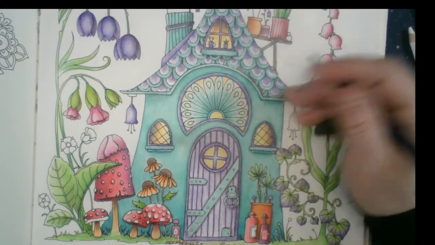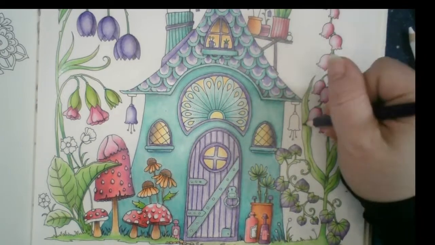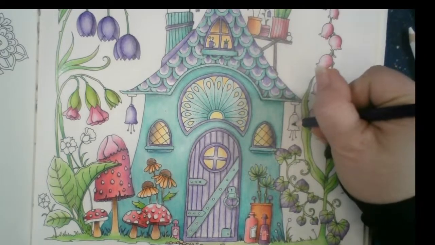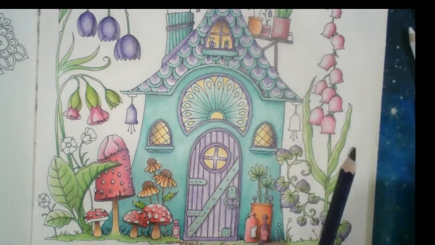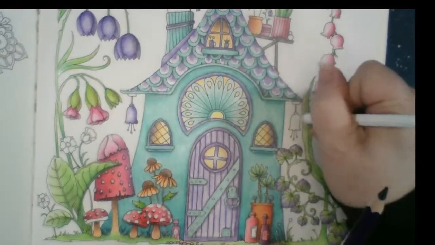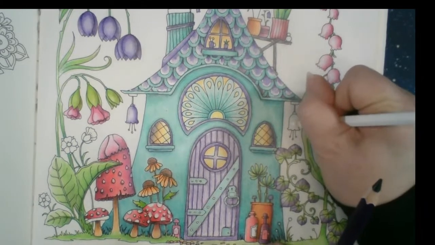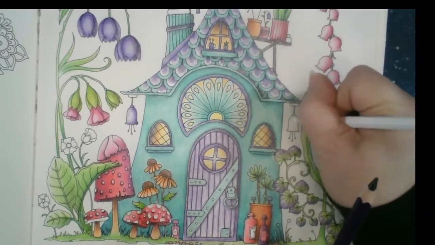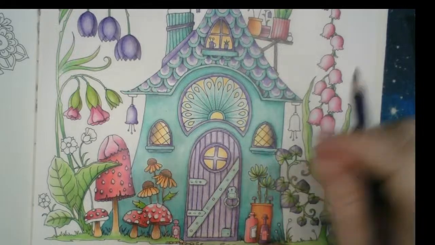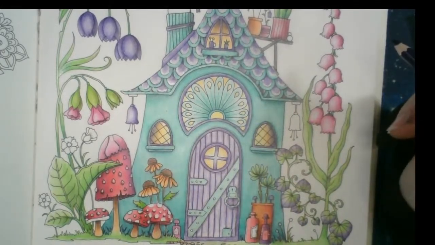So this one is probably just going to be in a lot of shadow here, but in fact, I think I'll go ahead and put some white here where I want that to be the highlight.